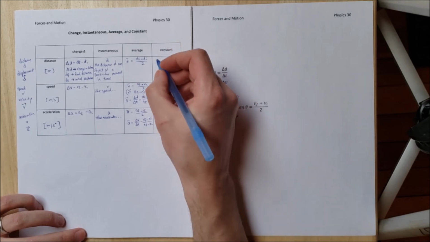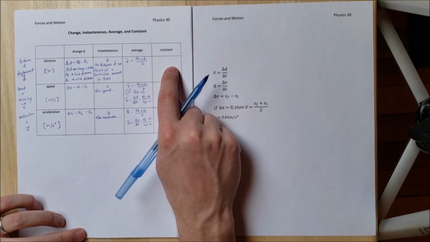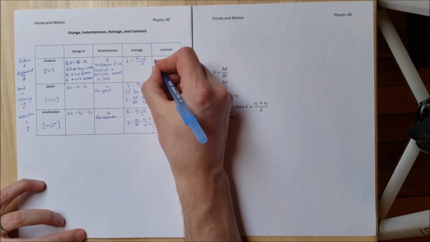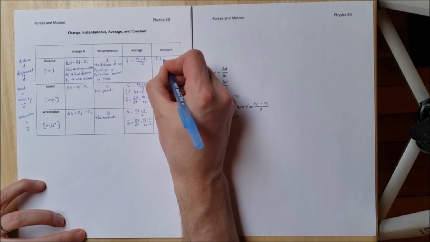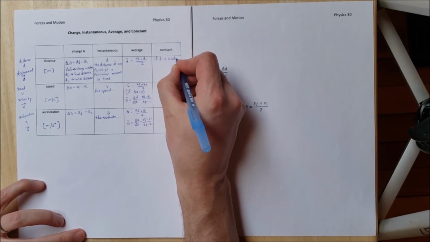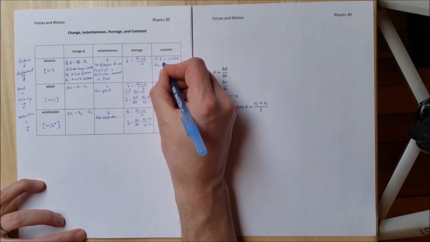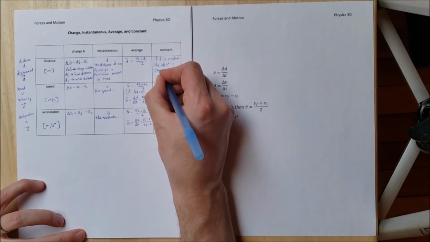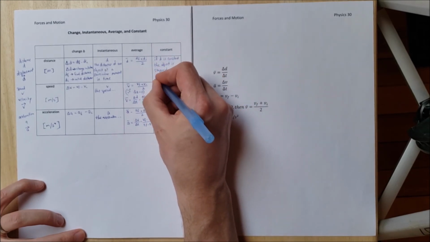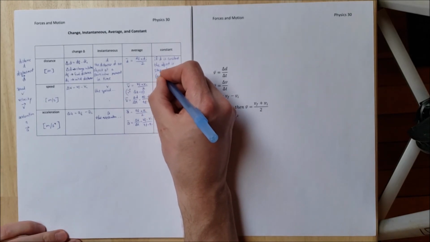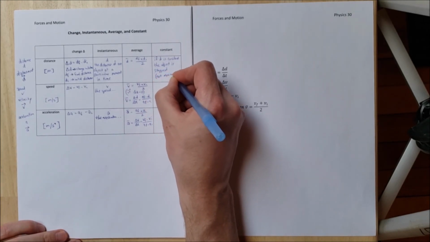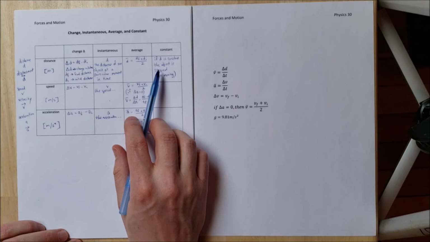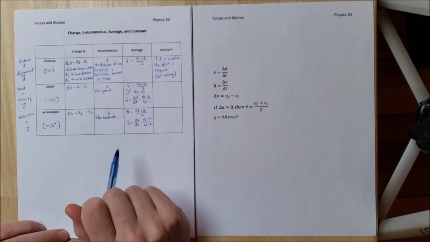And the last thing here is just talking about constant distance, constant speed, constant acceleration. This is more of a concept: if d, the distance, is constant, the object is pretty boring. It's just stopped, not moving. If you're a constant 10 meters away from me and I'm stopped, you're stopped too.